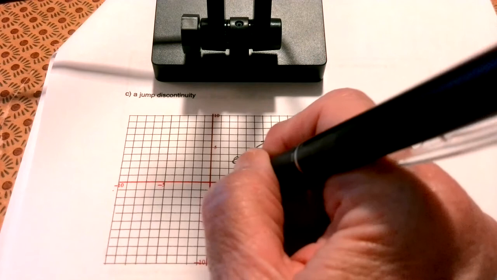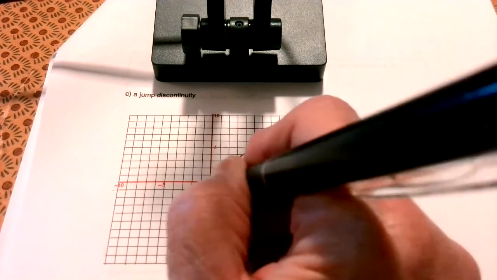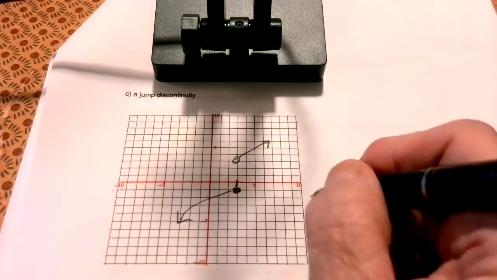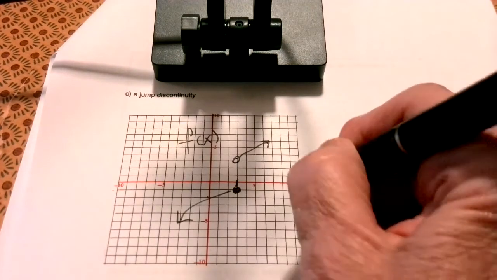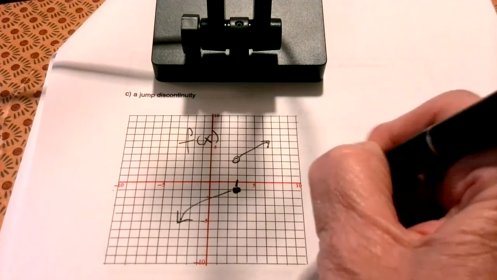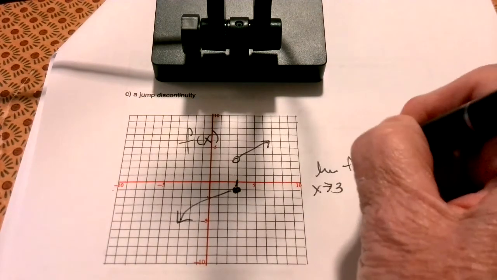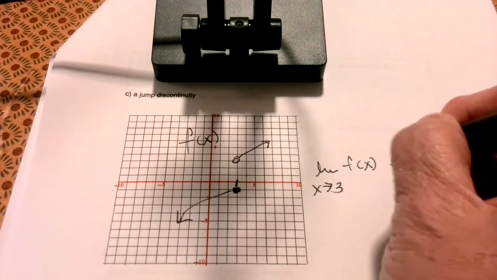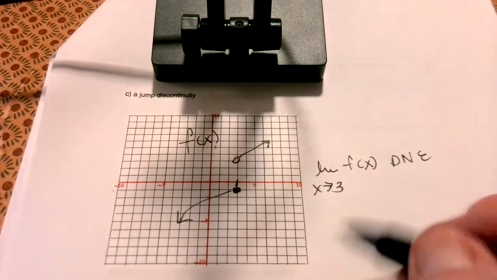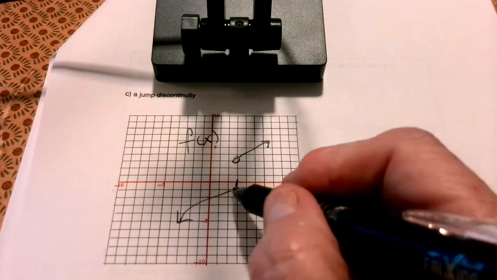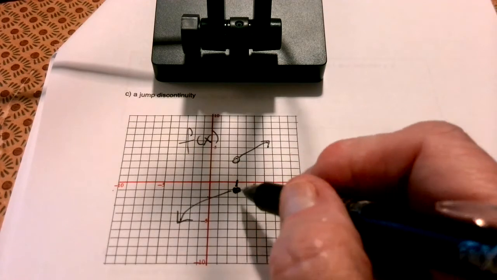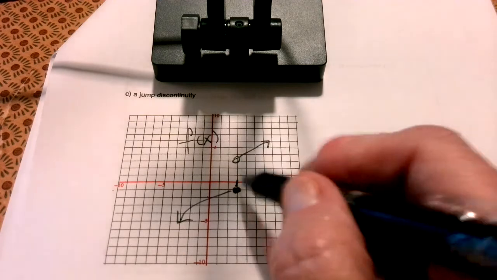And then it's got the function value right here. And then like that. So this is f of x. The limit as x goes to 3 of f of x does not exist. Okay. And it's a jump discontinuity. It doesn't have a hole. I mean, there is a hole there, but it's worse than a hole.